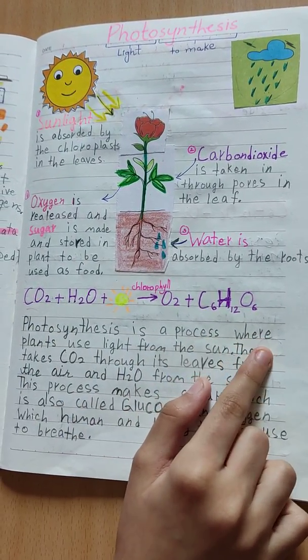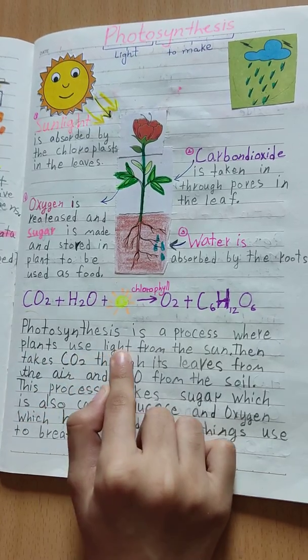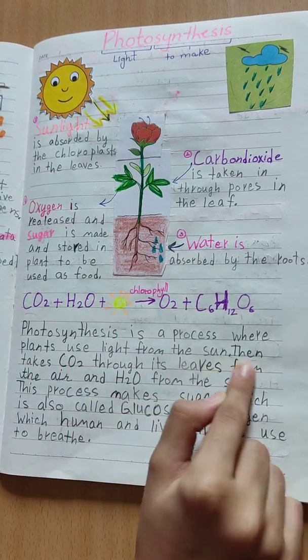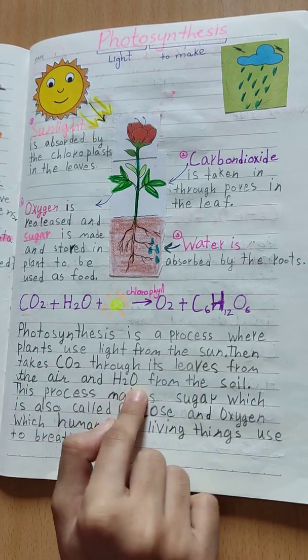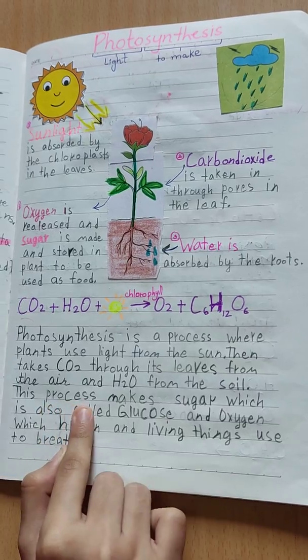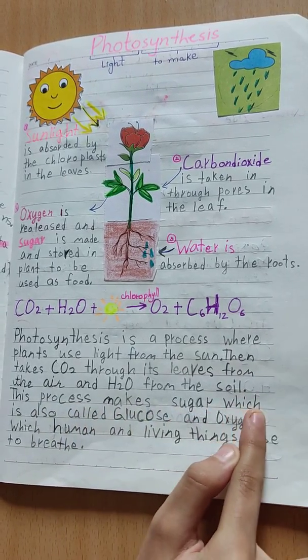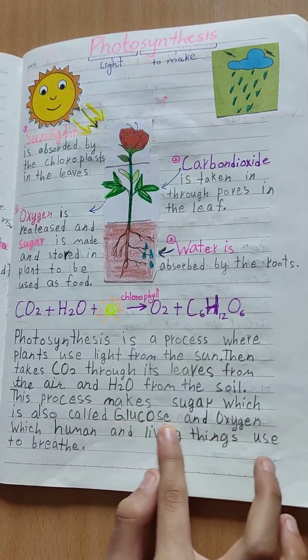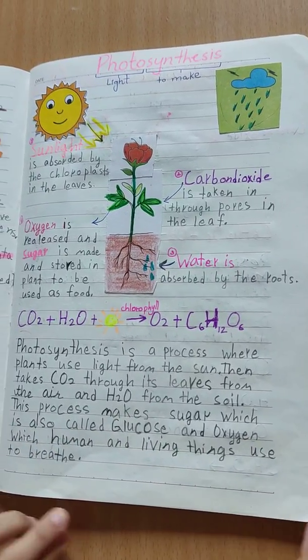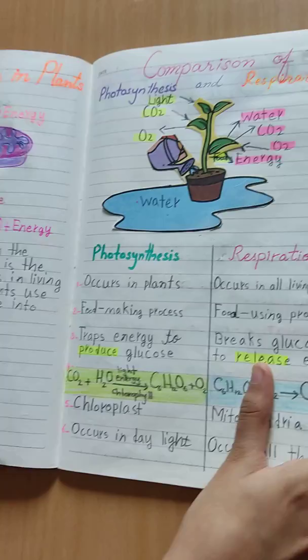Photosynthesis is a process where plants use light from the sun, then take CO2 through their leaves from the air and H2O from the soil. This process makes sugar, which is also called glucose, and oxygen, which humans and living things use to breathe.